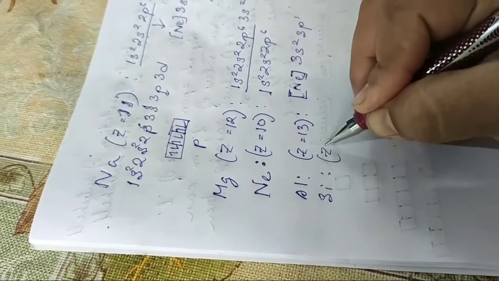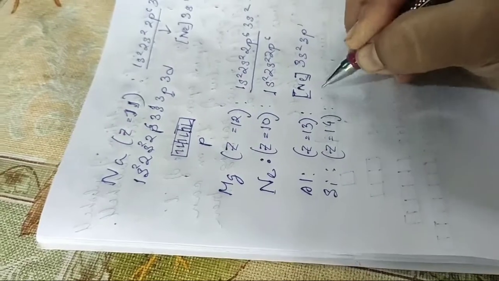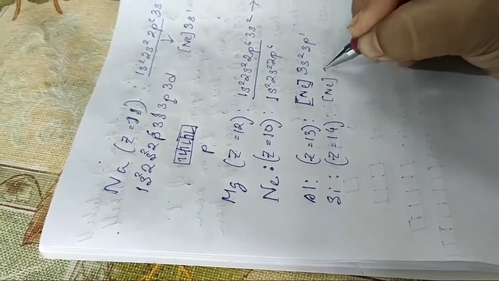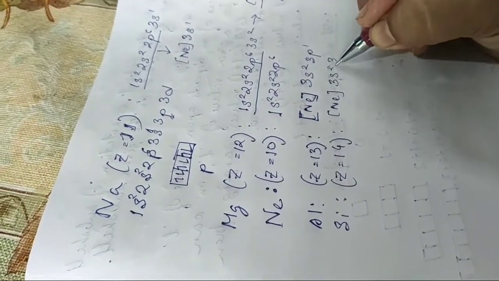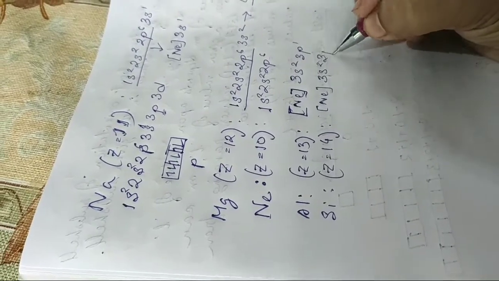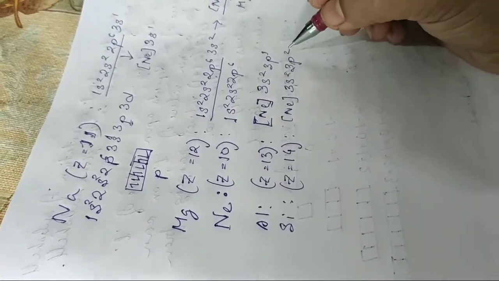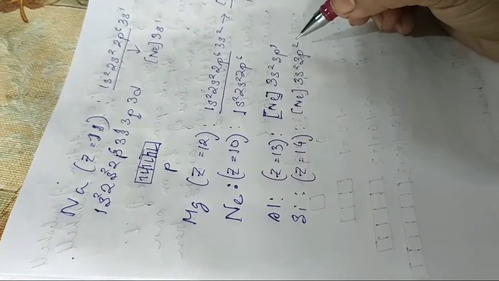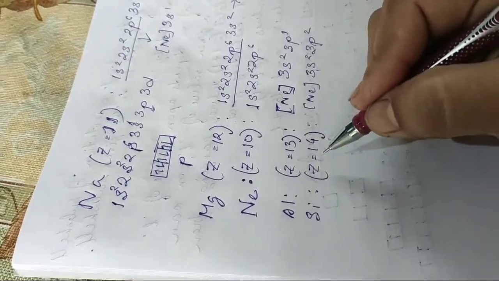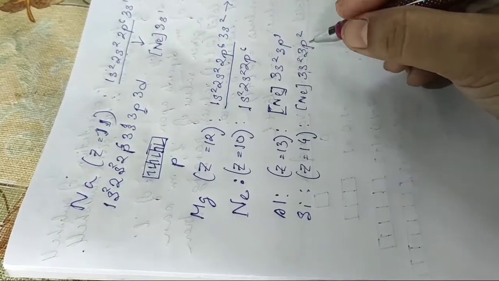Next is our silicon, that is 14, neon, 3s2, 3p2. 3p can accommodate a maximum of 6. So silicon, Z equal to 14, neon, 3s2, 3p2.